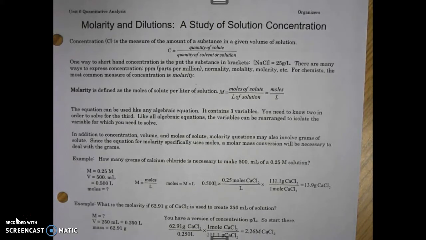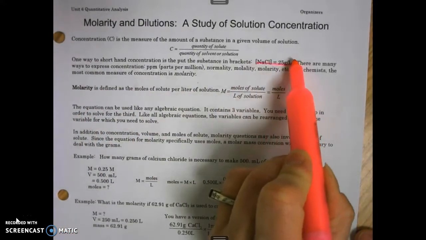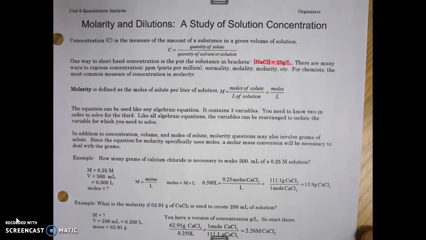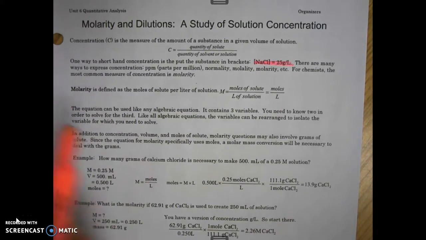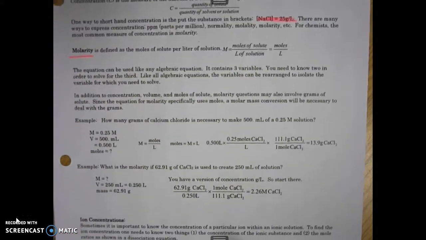A couple of shorthand ideas for concentration. A lot of times you will see something like this, and the sodium chloride in brackets means concentration. It's an abbreviated way of saying concentration of sodium chloride. And in this case, the concentration is expressed in grams per liter. There are a lot of ways to express concentration. Like I said, the one that we are going to use most often is molarity. So let's take a look at molarity then.